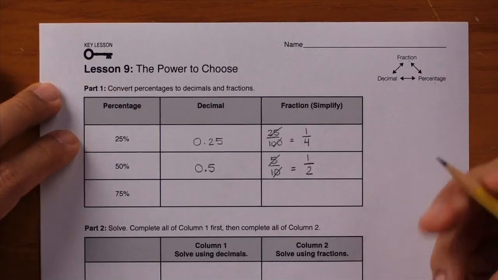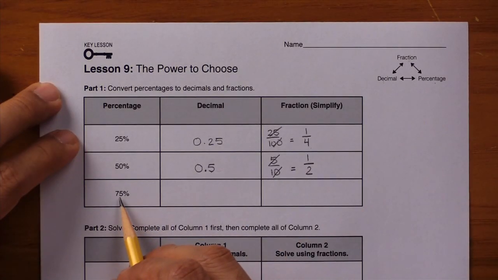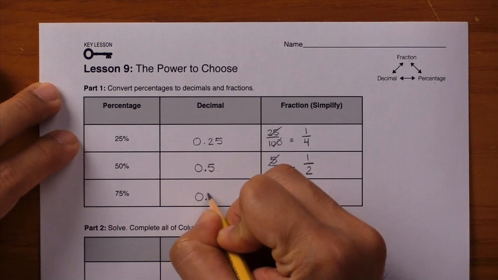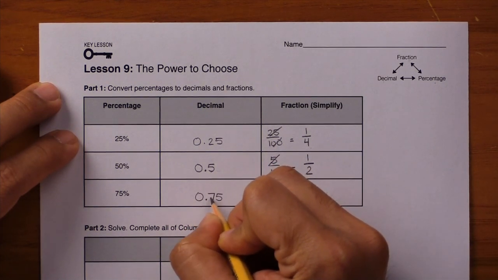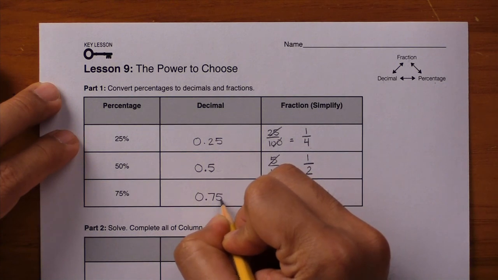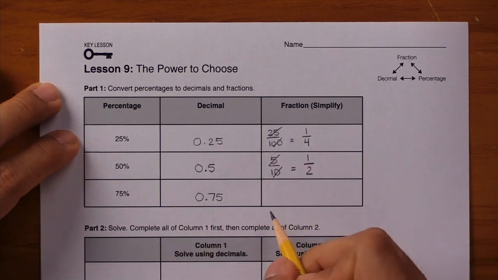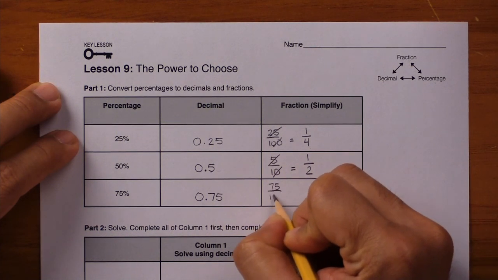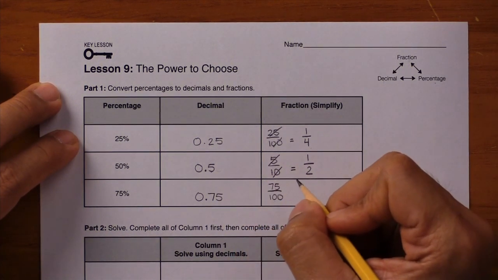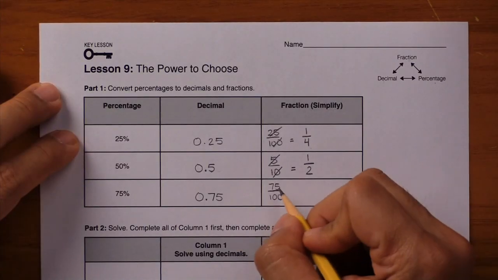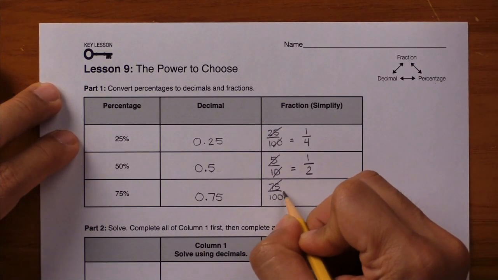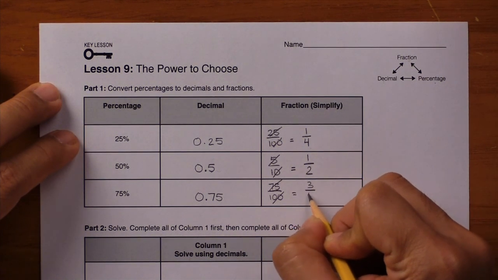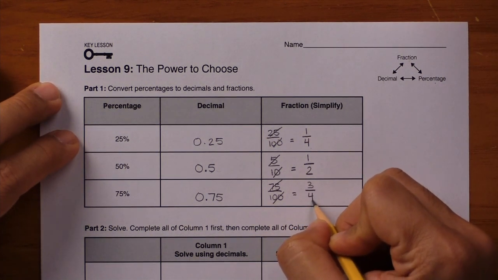Next step. Here's 75%. As a decimal, it's 0.75 or 75 hundredths. As a fraction, that's written as 75/100. Let's go ahead and simplify. Divide by 25, divide by 25, and that gives you 3/4 as our answer.